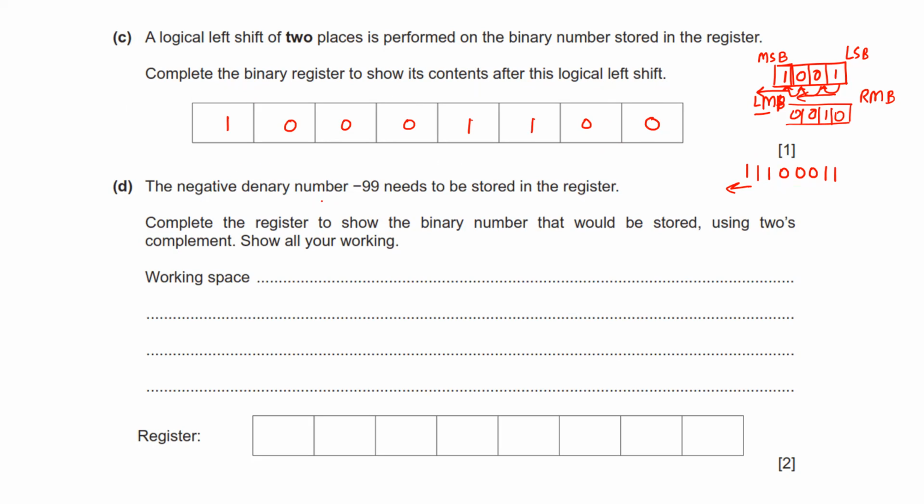Then part D, it says a negative binary number, minus 99, needs to be stored in a register. So we have to store a negative number. Remember the concepts of ones complement and two's complement. Generally, two's complement is used to store a negative number. So complete the register to show a binary number that would be stored using two's complement. Show all your working. So for two's complement, the question is how we are going to take a two's complement.